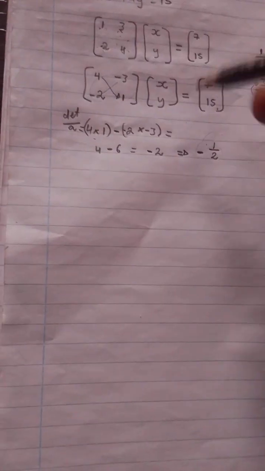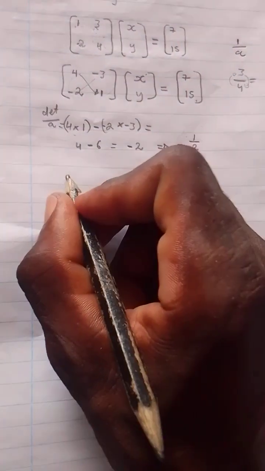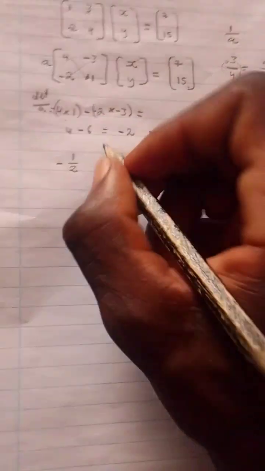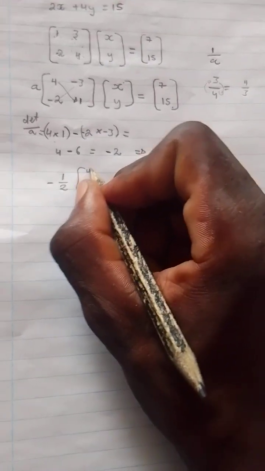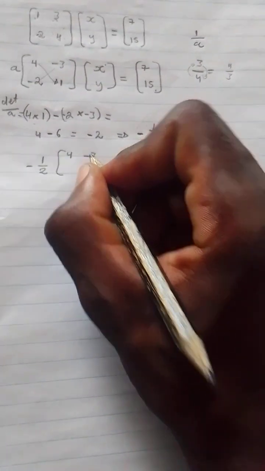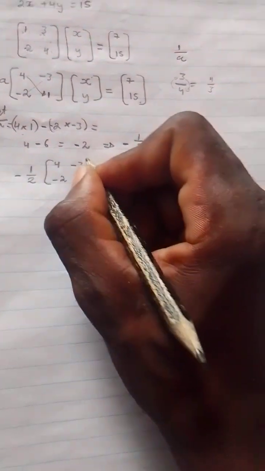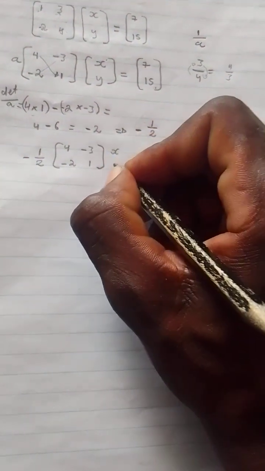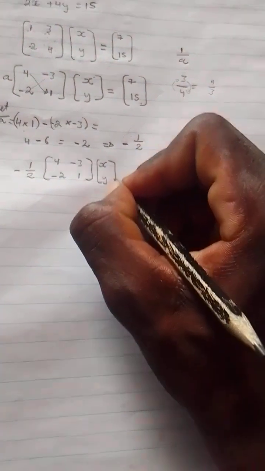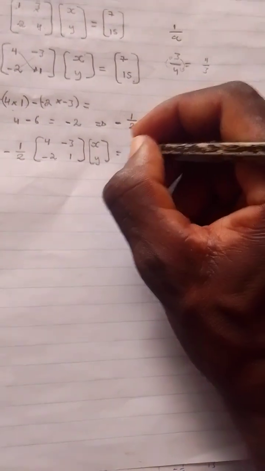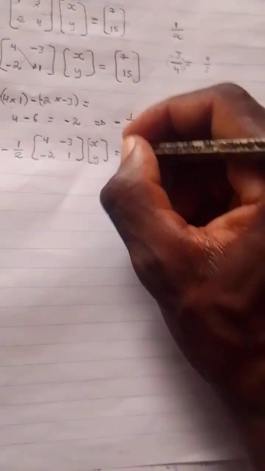And then you continue. You take this thing below here, and say here is your inverse that you can use to multiply this one, and even this one, for you to find the value of x and y. You can write it like the inverse is this 1 over 2, right? And then say like this 4, -3, -2, 1, and then x, y, it is equal to 7, 15, right?